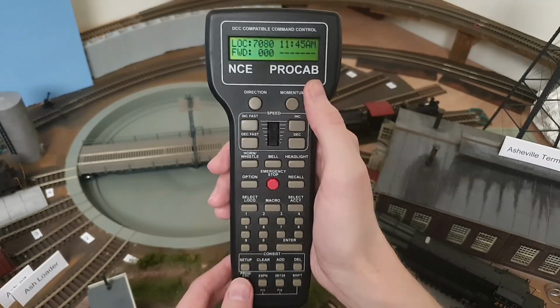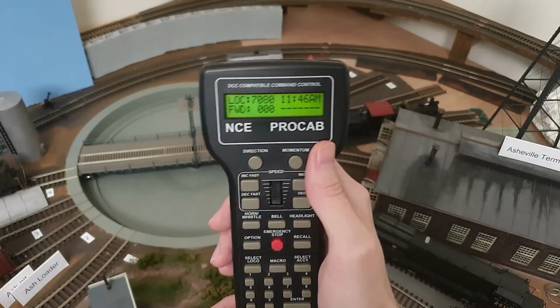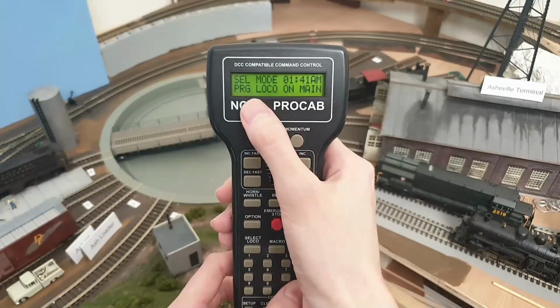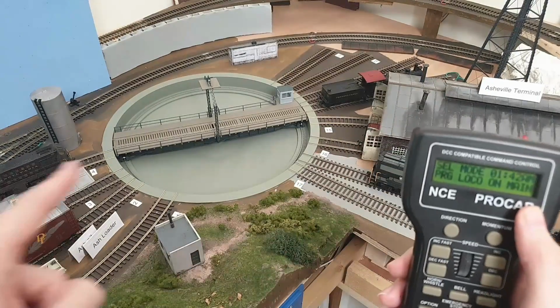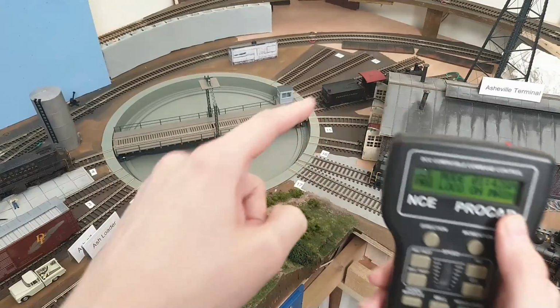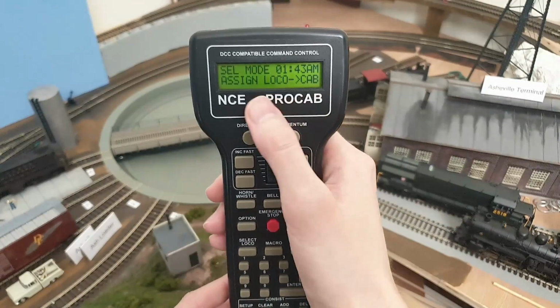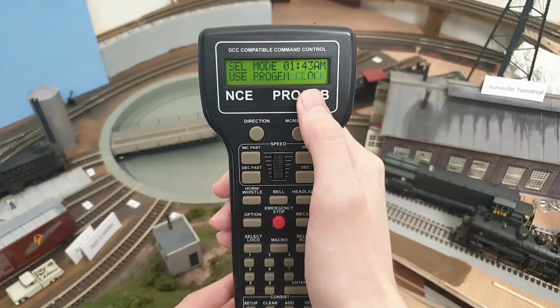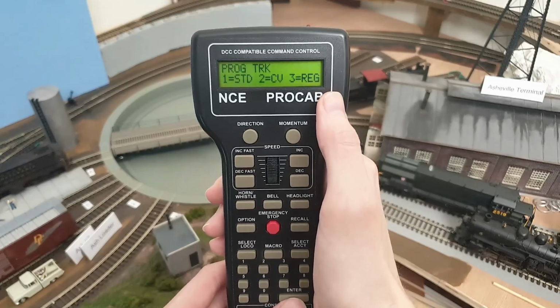As said, I really like it because it just tells you what you want to do. You just need to answer the ProCab. It's really easy. Just press the program button and it asks you what you want to do. Program loco on main. I don't want to do that because I have a lot of locomotives on the main. Here's my program track, so I want to go to the programming track. I'm just going to press the button again. Don't want to do that. Assign loco to cab. I do not want to do that. Clock. No. Use program track. Yes. Enter. So here you have 3 options.